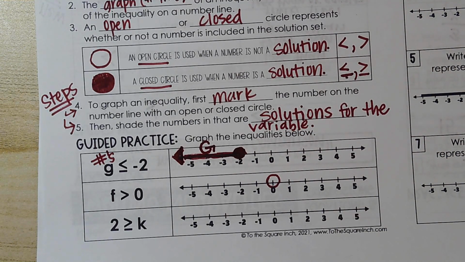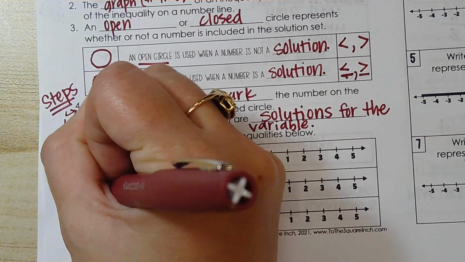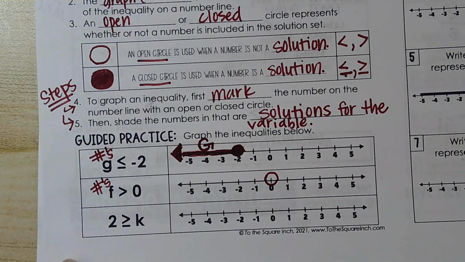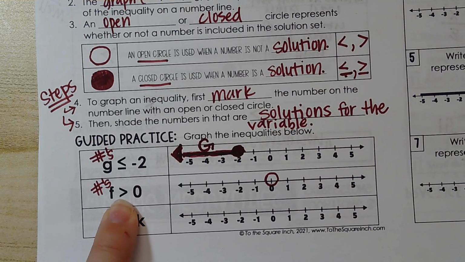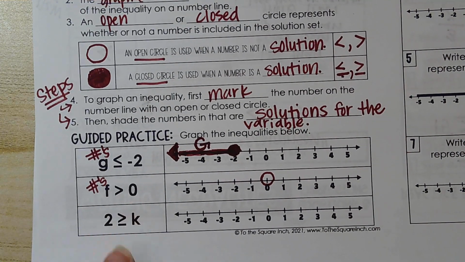Now I need to ask myself, what numbers is F representing? Well, it would be 0 if it was equal, right? Does it have an equal symbol underneath that sign? F has to be greater. The numbers have to be greater than 0.